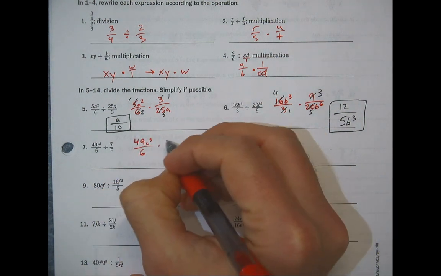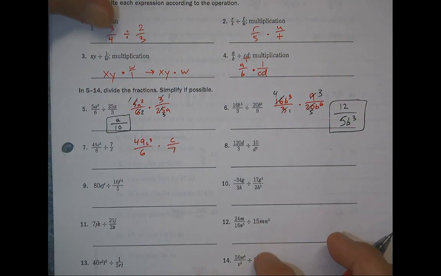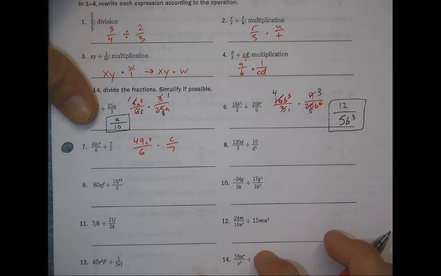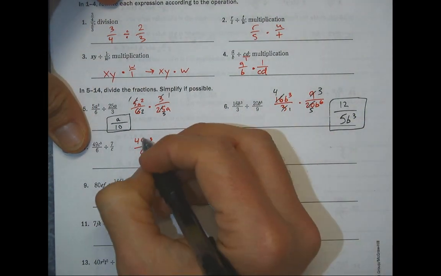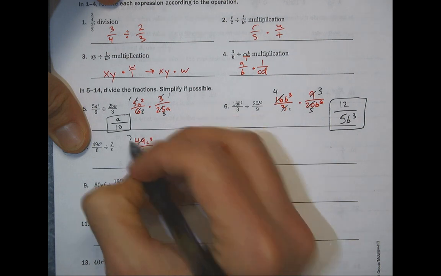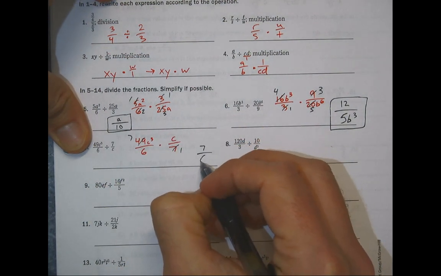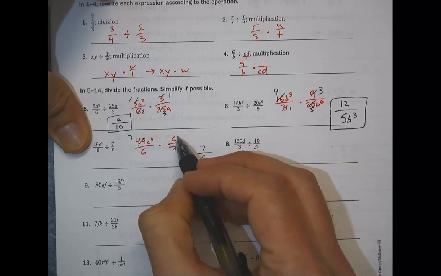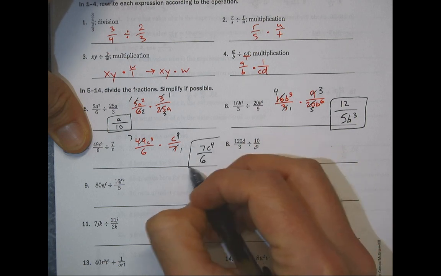Rewrite as multiplication. Second one is the reciprocal, so flip it over. 49 and 7 can be divided by 7, so you get 1 and 7. So you're left with 7 over 6 for a total of, remember this is c to the first, so a total of 4 c's on the top.